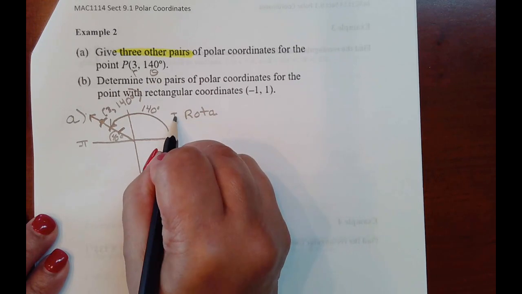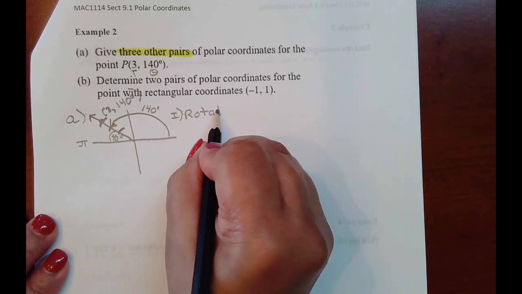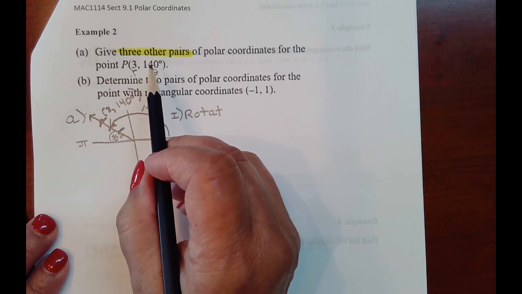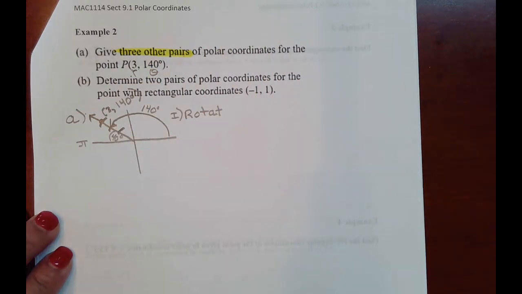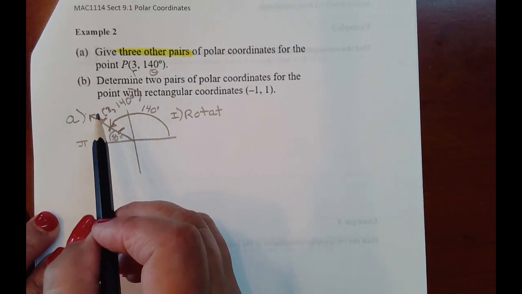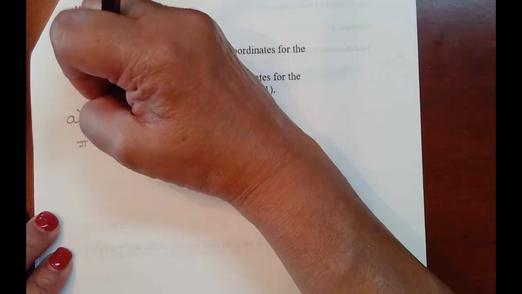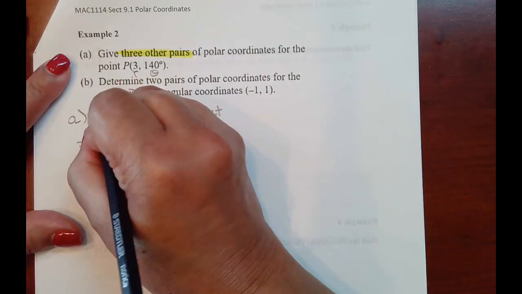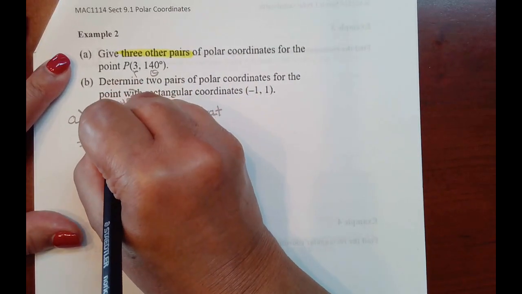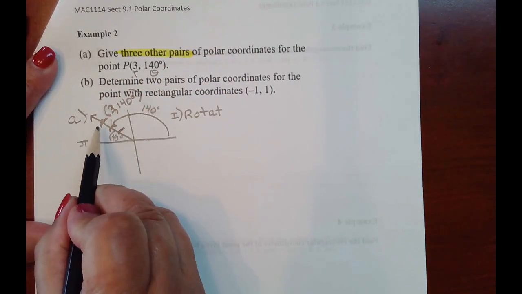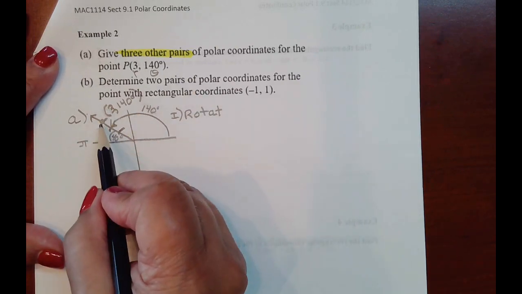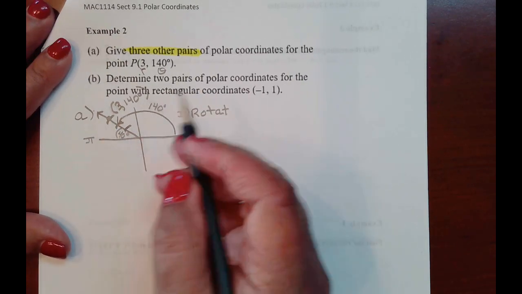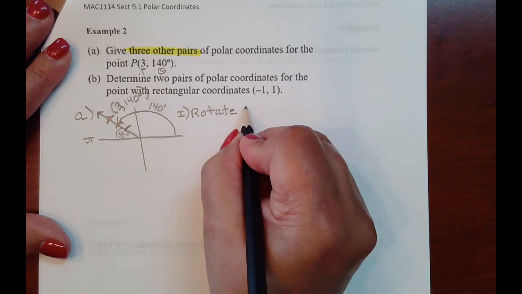Let's see. So one way to get another pair of polar coordinates that make you land right at 3, 140 is just to stand on the point you're at, rotate an extra 360 degrees and make yourself land right back at that same position.